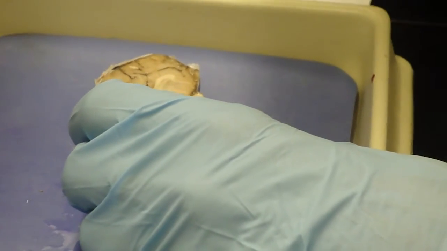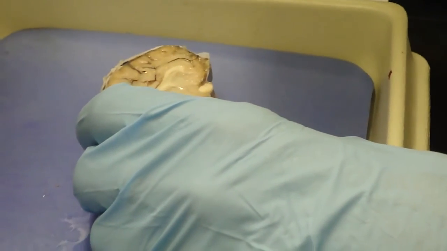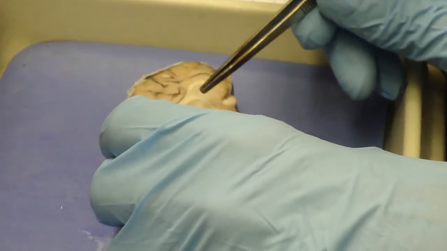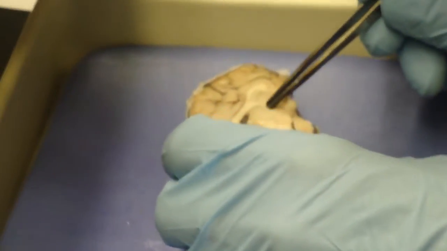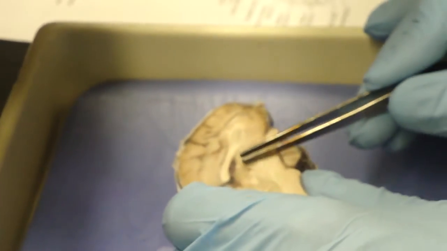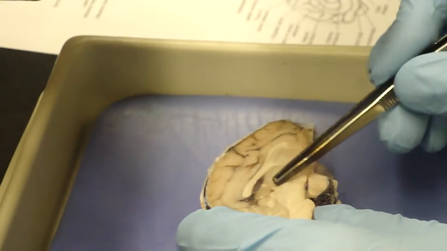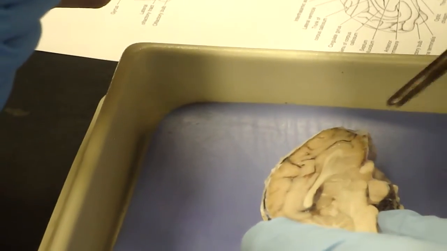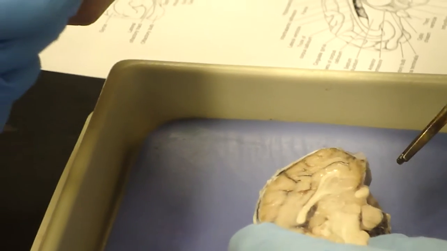Okay, this picture. This is the intrathalamic adhesion. I can see this circular thing right here. So this is the thalamus, this part of the brain, and that circular structure is the communication left and right.